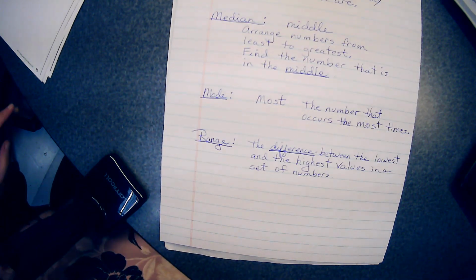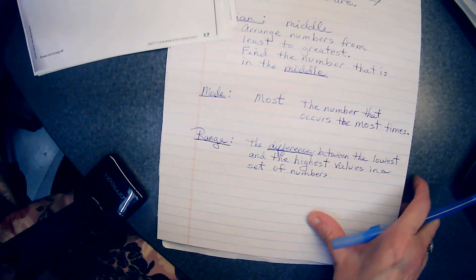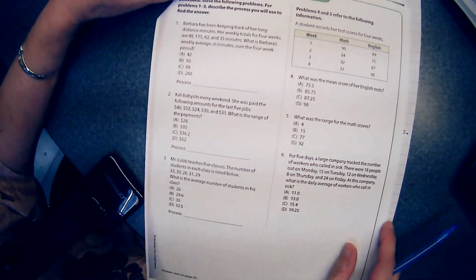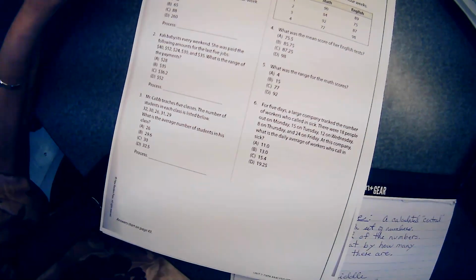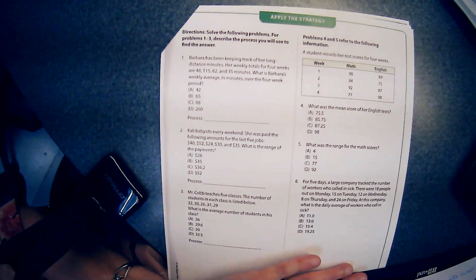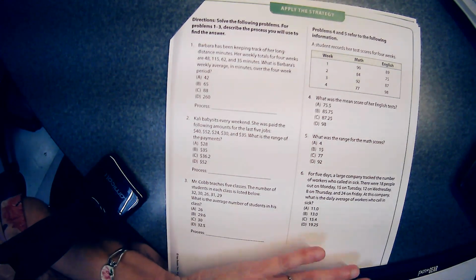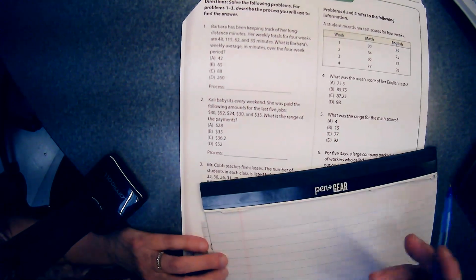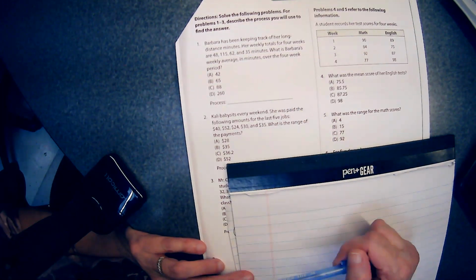Okay, let's work a few off of this sheet, and I am going to put this for you all to work on your own. But let's do a couple so you can see how you find your mean average.